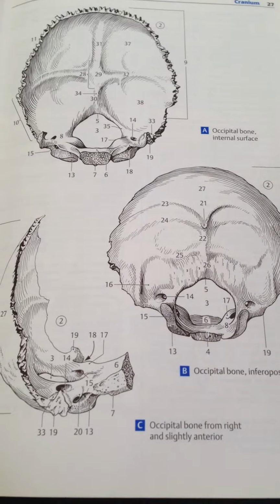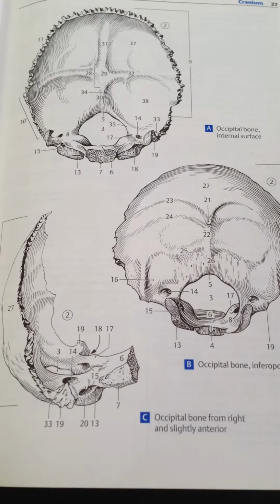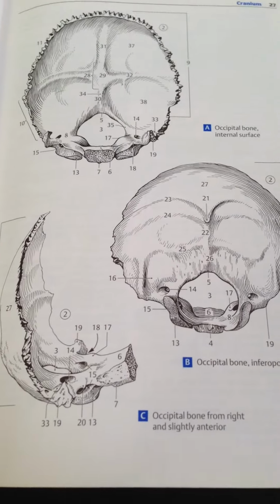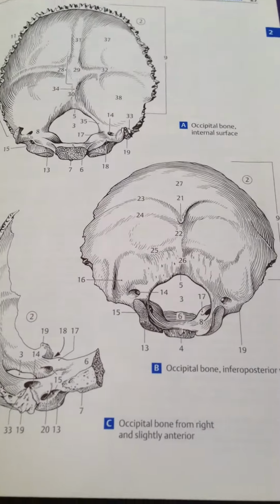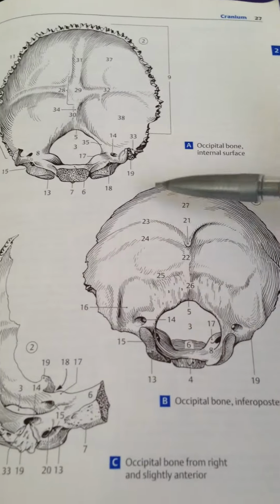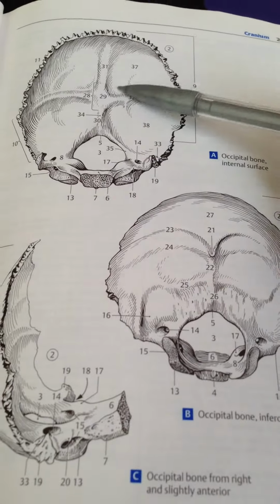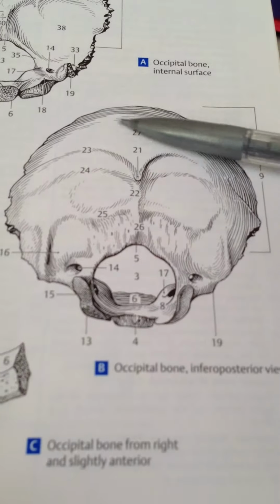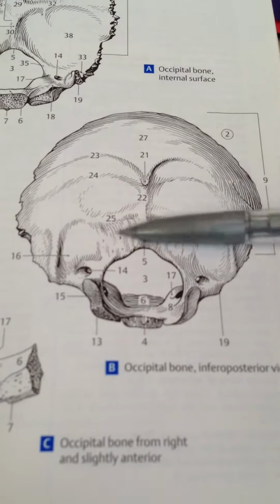Today we're going to be discussing question number 12 from section 8, which will be the occipital bone. Now, before we begin discussing the occipital bone, we first have to establish the fact that the occipital bone has an internal surface and an external surface. Now, let's visualize the external surface of the occipital bone.